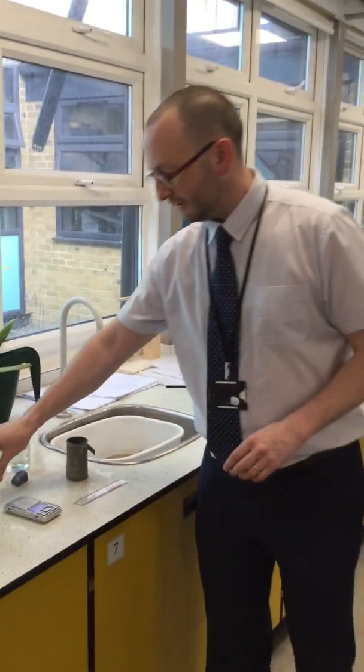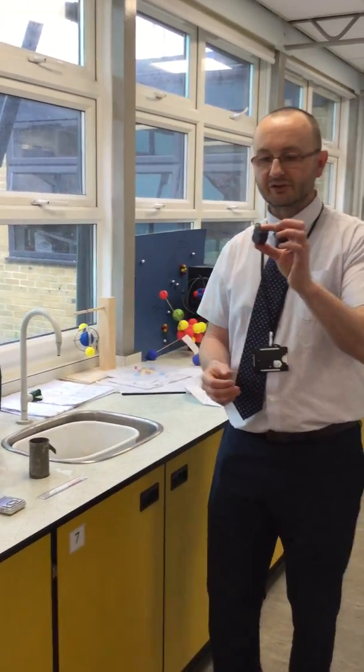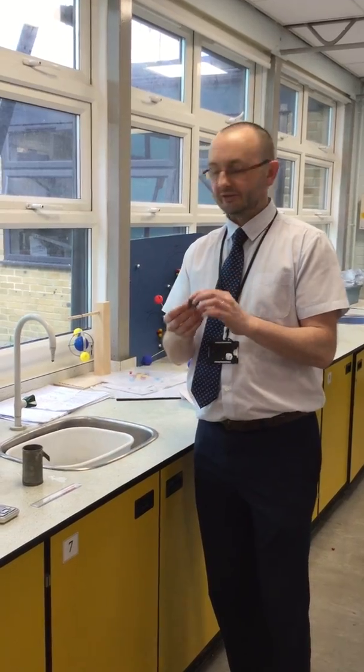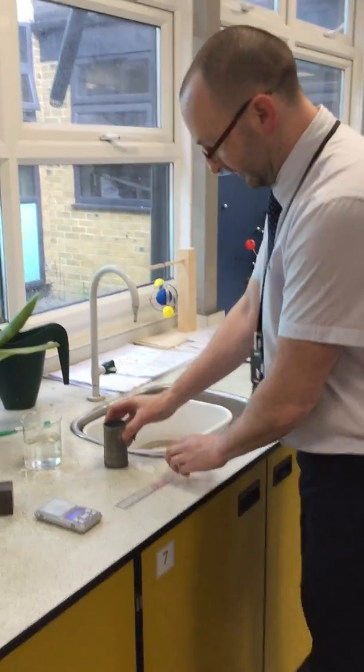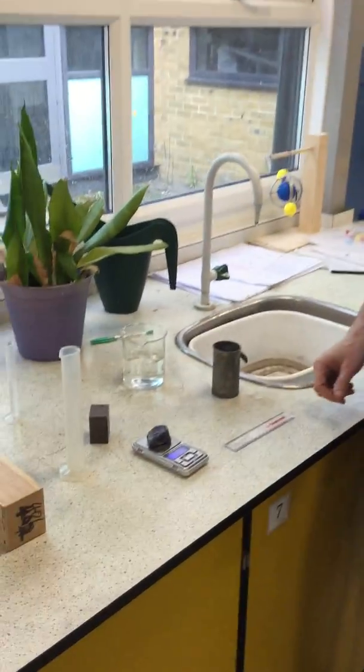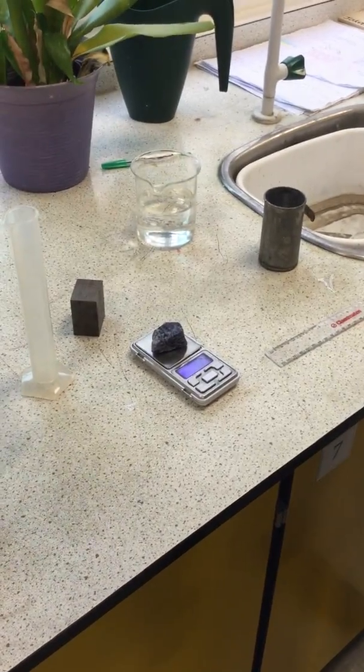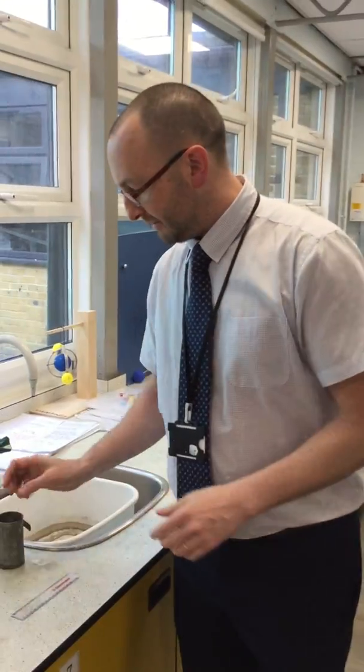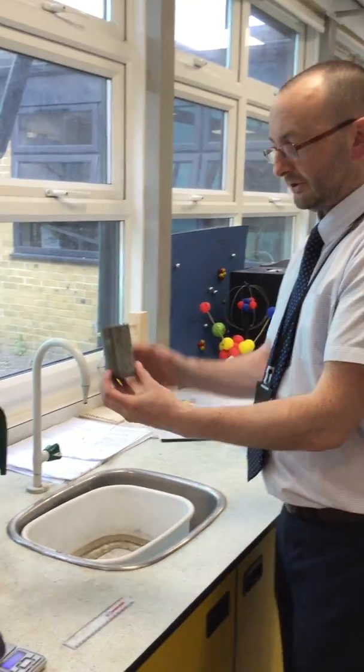Okay, now to work it out using an irregular shape, obviously we can't measure the centimetres of it. So what we do is first of all we measure the mass. So the mass of our object is 41.7 grams. And then to measure the volume, you have one of these, which is called a Eureka can.